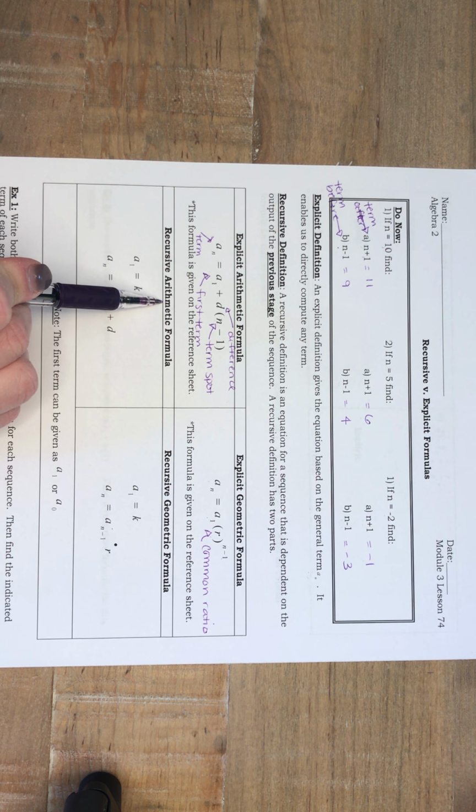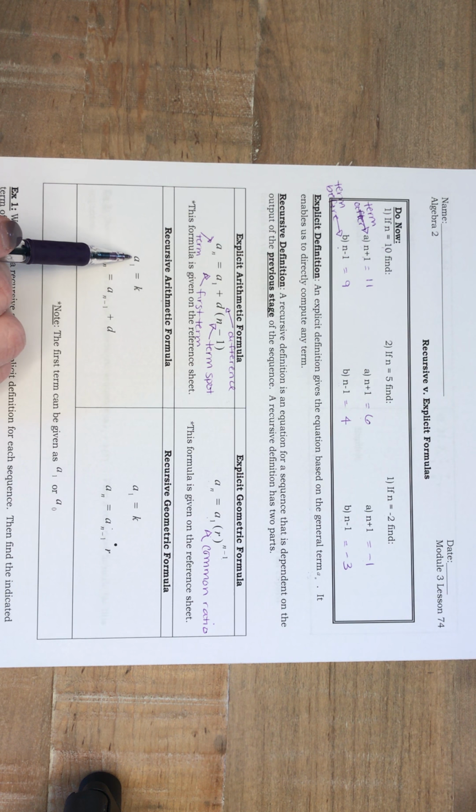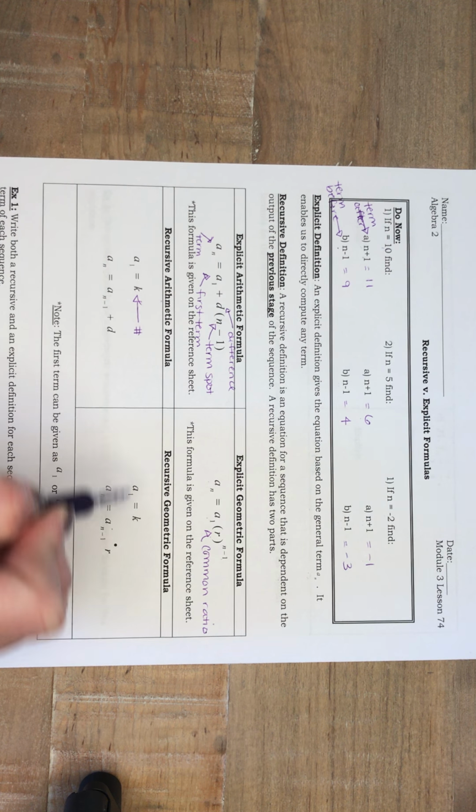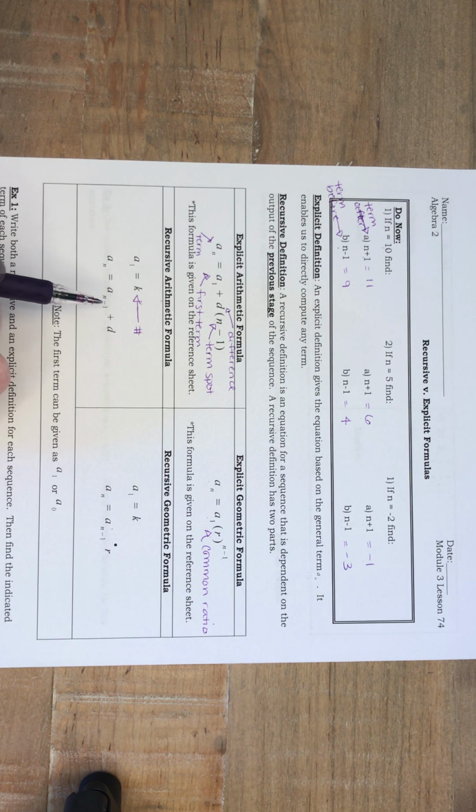So for arithmetic, you always start with given the first term. So they have to tell you a sub 1 equals whatever number. And k is just some number. We don't know. Whatever number it is. Same thing with geometric. They give you the first term. Then they give you a formula using that first term.